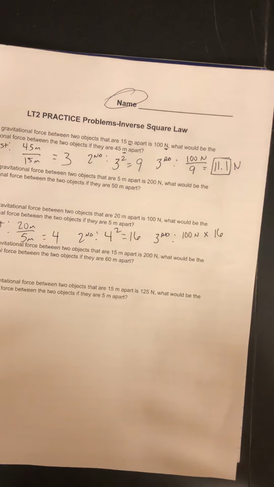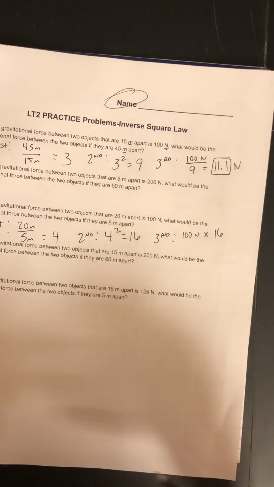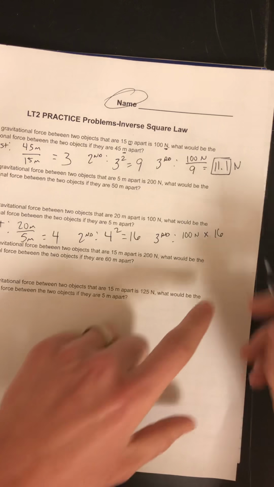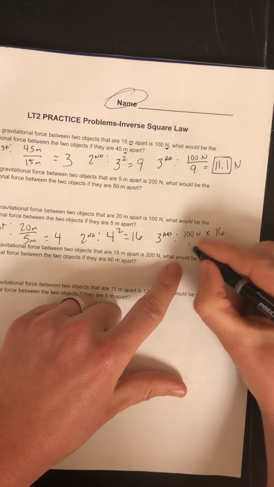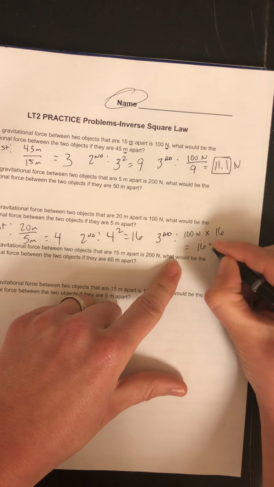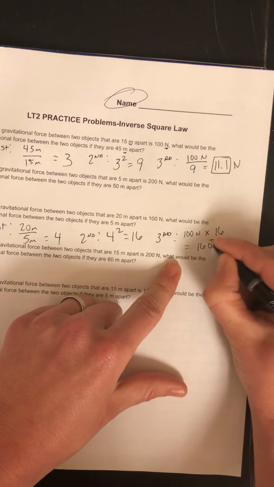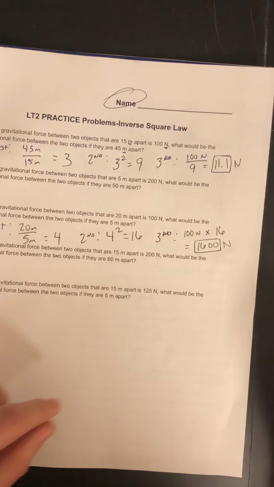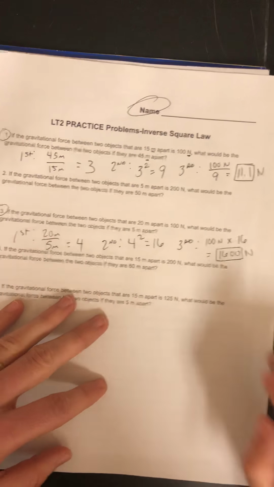Because this force should get bigger. Okay, we're getting closer together. The closer you are to something, the stronger the pull. So we go 16 multiplied by 100, which is 1600 newtons. You would type that into Moodle.